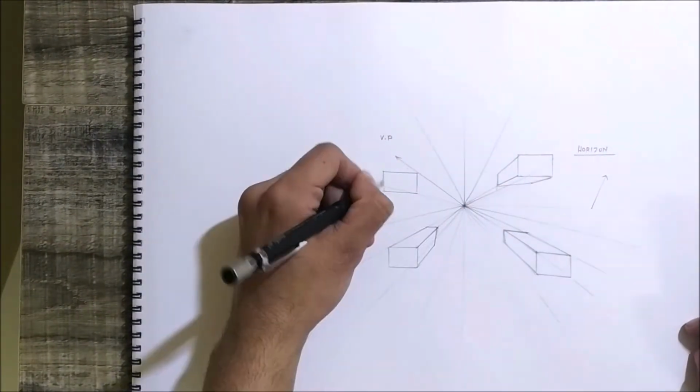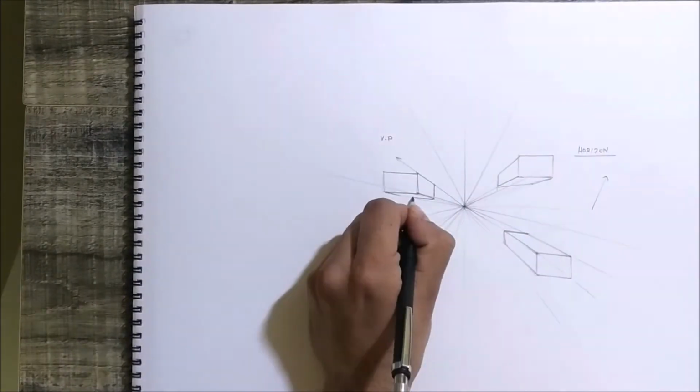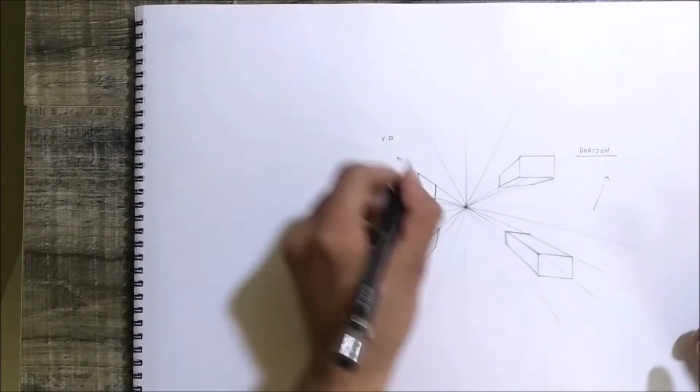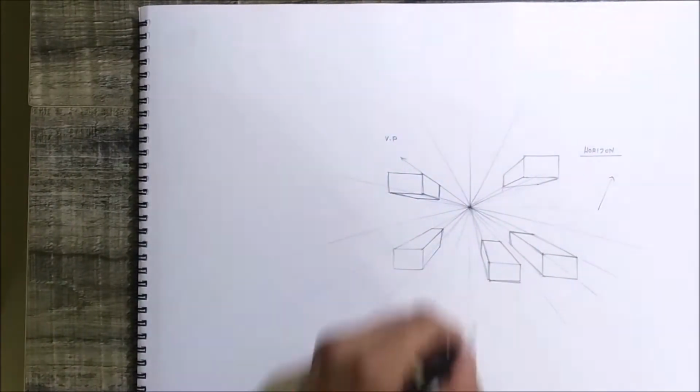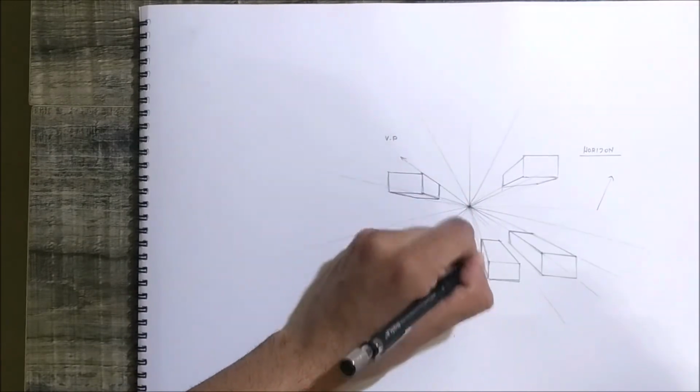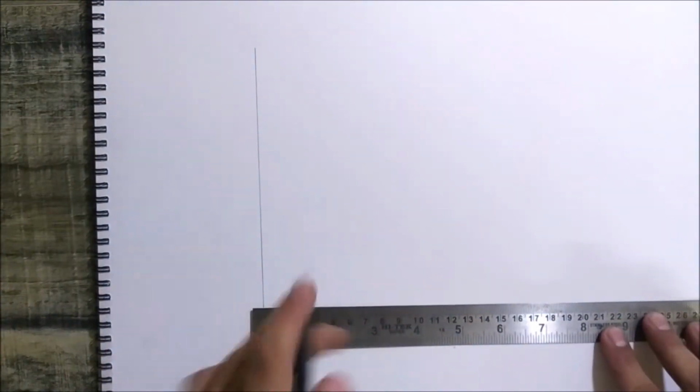You can try to draw more squares and rectangles like this to understand the concept. To understand more about perspective, let's try to understand with an example. I'll be drawing a basic room using one point. Very common example, but yeah, really helpful.